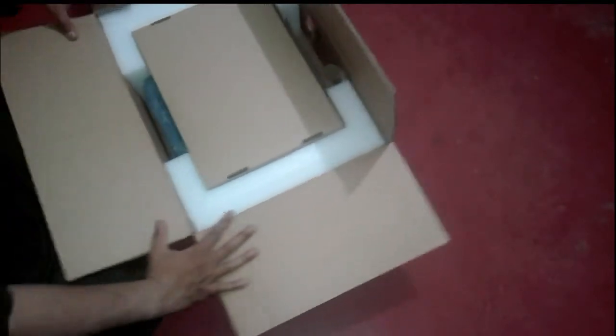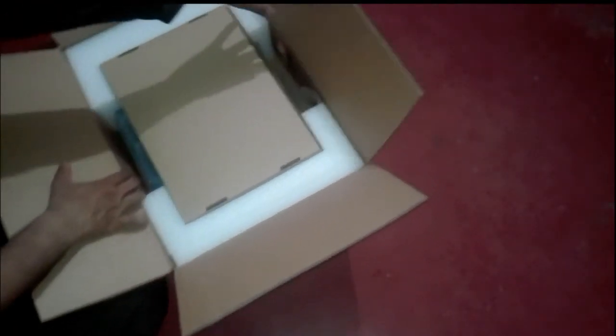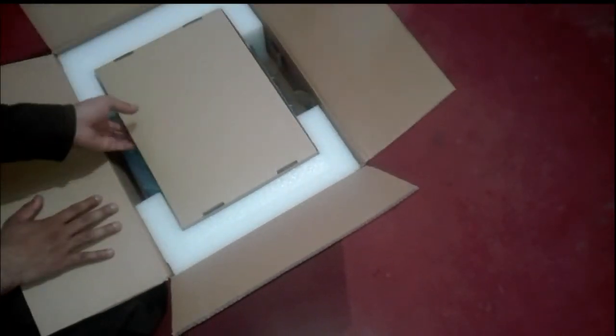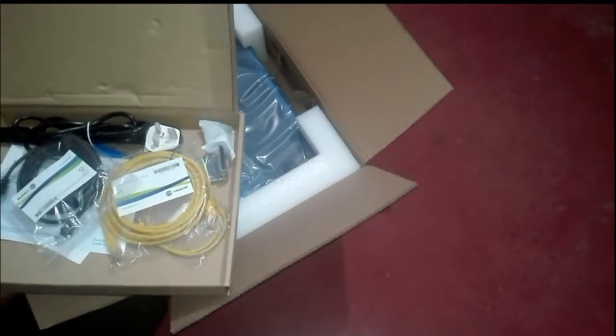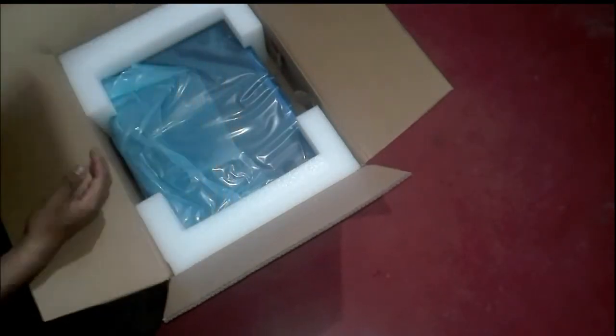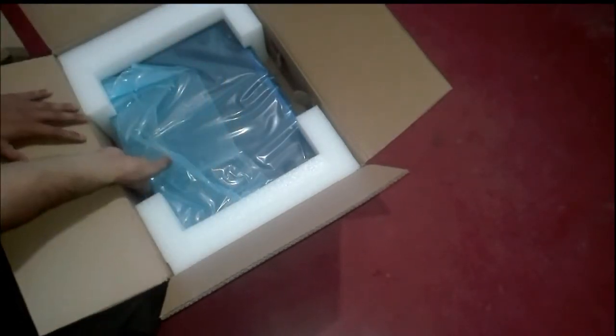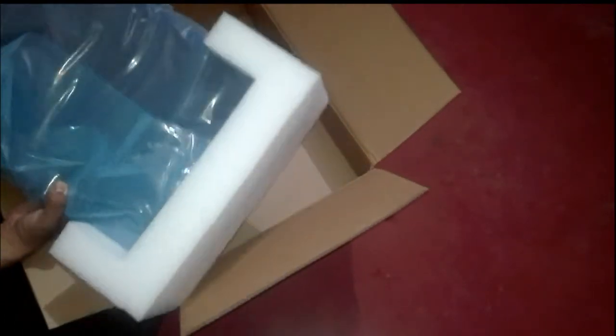Nice packaging. So this is another box that contains the accessories of this device, and the other one is the actual Internet Access Management device, Sangfor IAM.